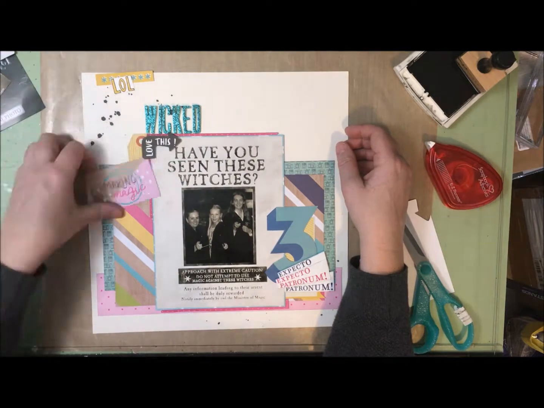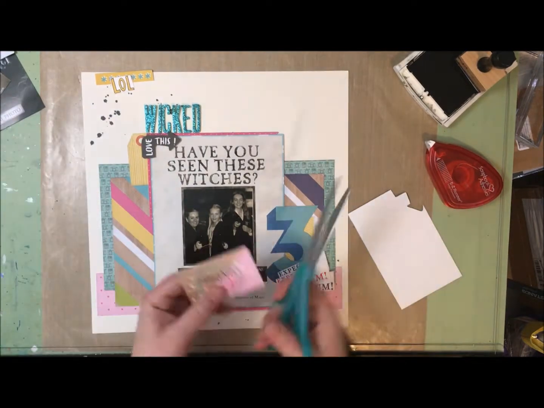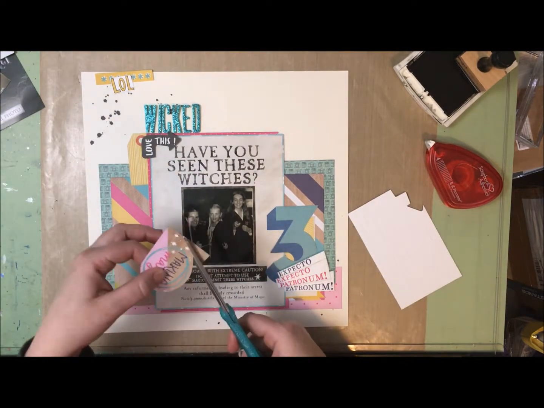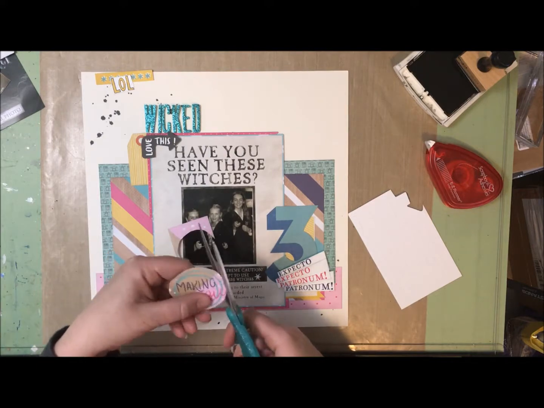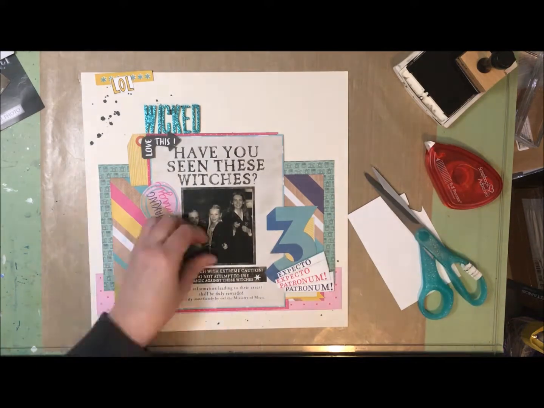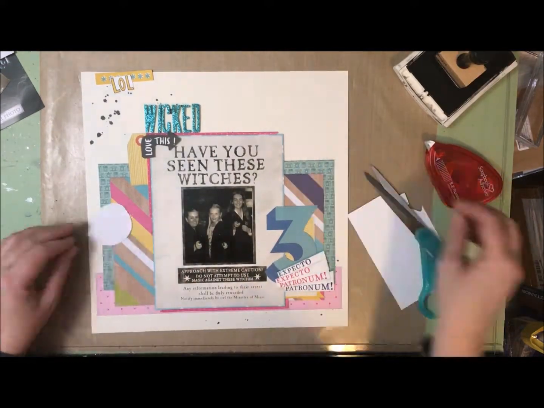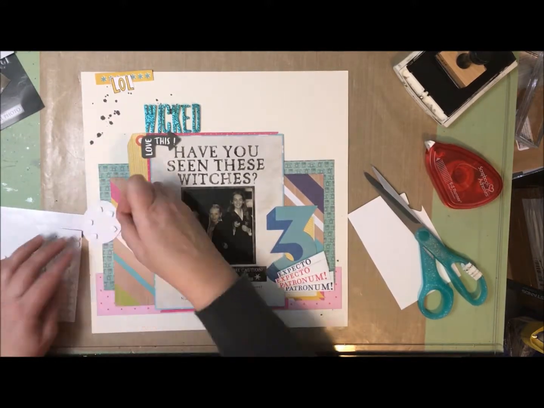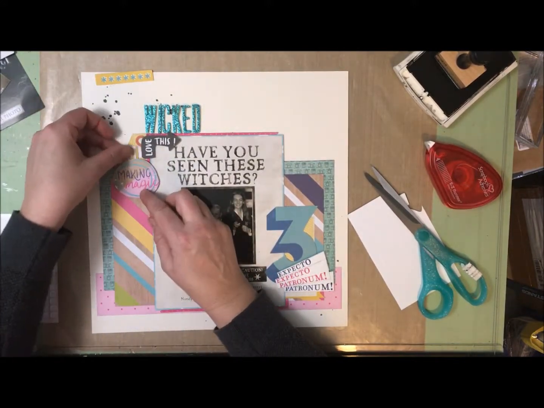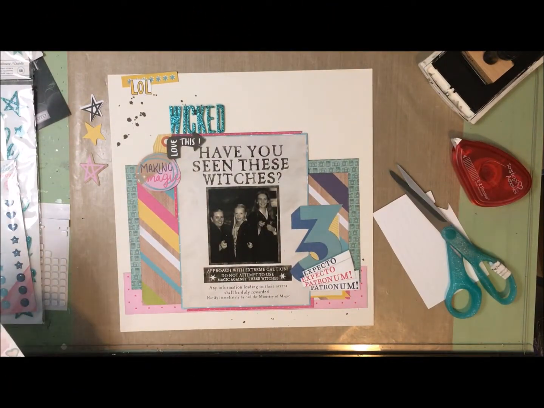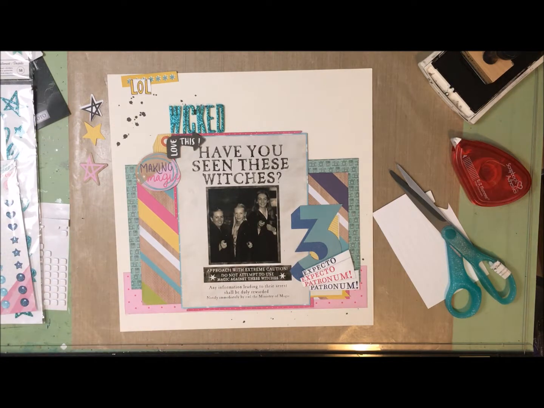So I commit, and then I'm looking at that rectangular piece, and I'm thinking there's a whole lot of rectangles on this page, and I think I'd like to bring in a circular element, so I fussy cut it. There's a whole lot of fussy cutting on this page, so I think I nailed that part of the recipe. Then my camera died, so I took the opportunity to find some more embellishments.